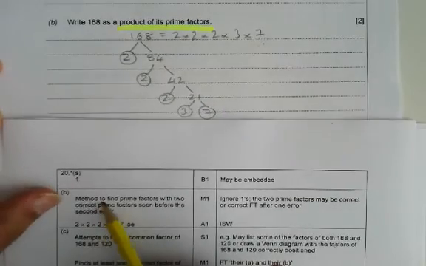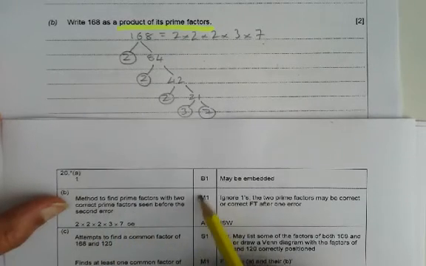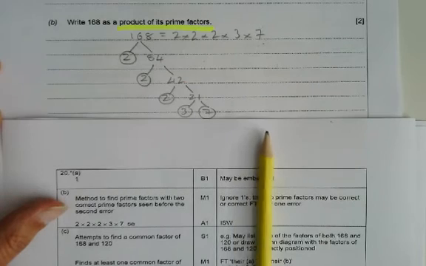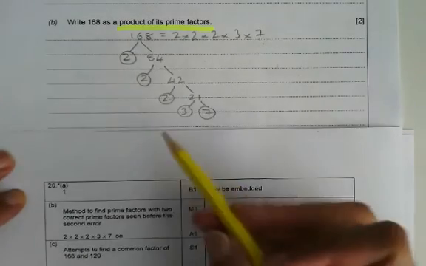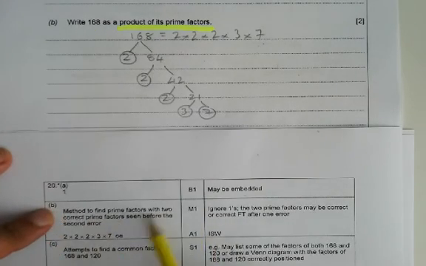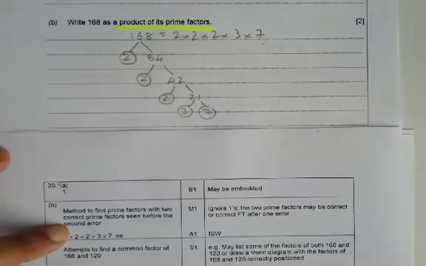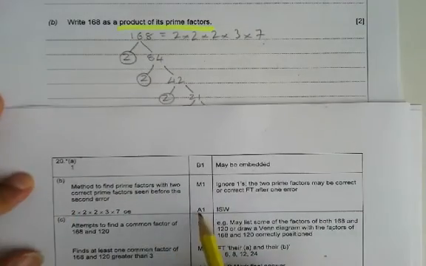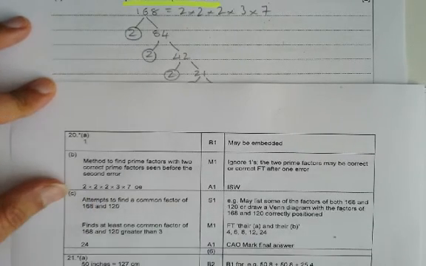Part B. There we go. Right, method to find prime factors with 2 correct prime factors seen before the second error. Okay, M1. Okay, so part B, said there, so yeah, method to find prime factor, 2 correct prime factors seen before the second error. So basically, as long as you could do 2 lots of this, you'd be fine. Okay, and then your answer there, 2 times 2 times 2 times 3 times 7, or equivalent, means that you could write that as 2 cubed times 3 times 7 if you wanted to.